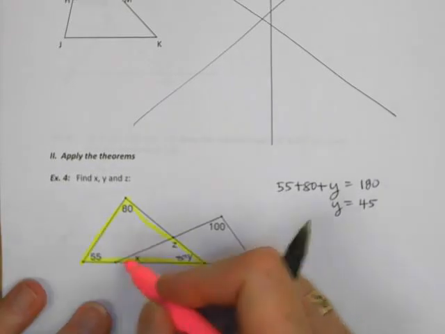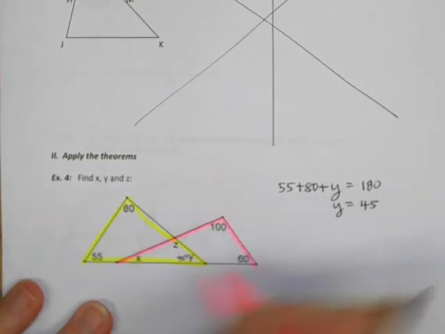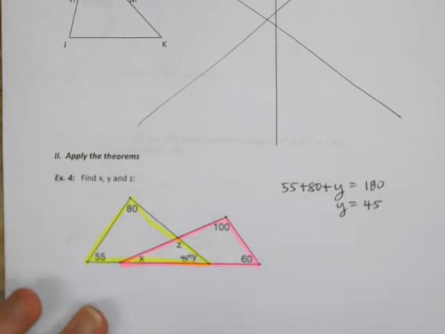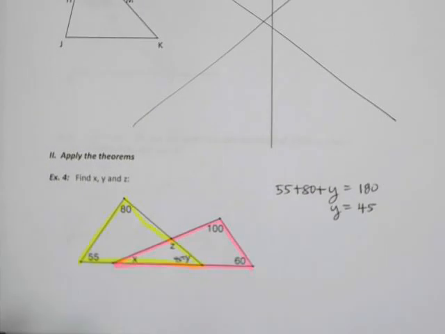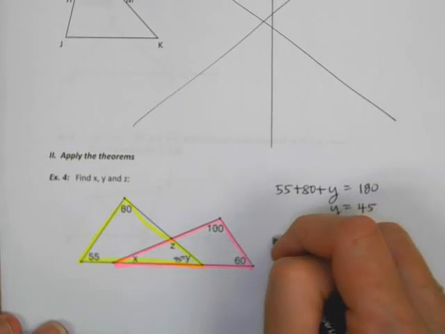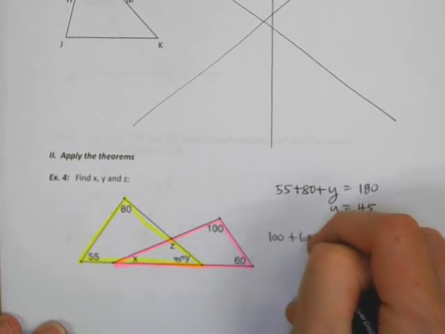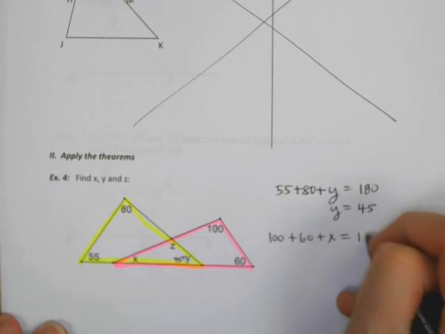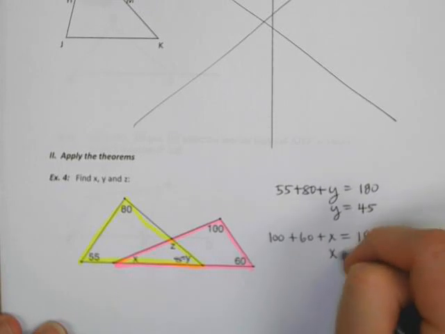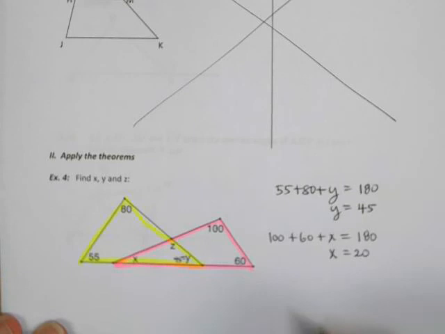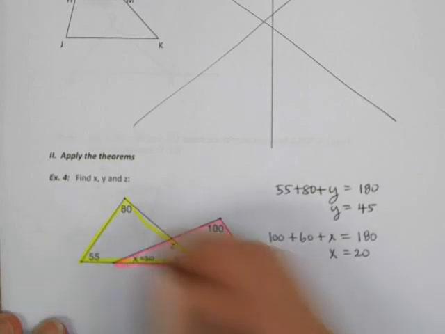Similarly, I want you to look now at this pink one. That's the next one, or we could have done the pink one first too. The pink one has 100, 60, and x. So I could say 100 plus 60 plus x equals 180, and if I solve for that, I get x equal to 20. So let's mark that in the diagram.